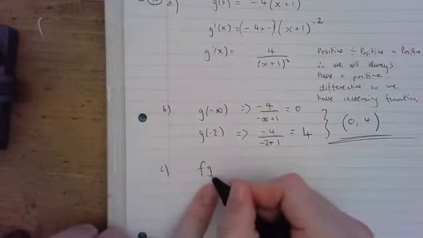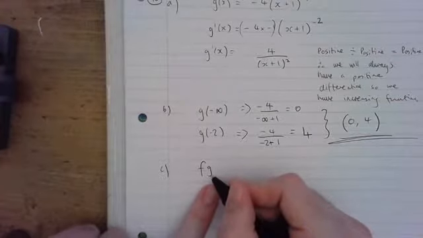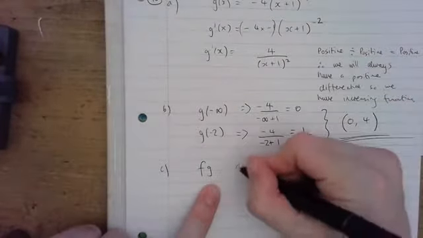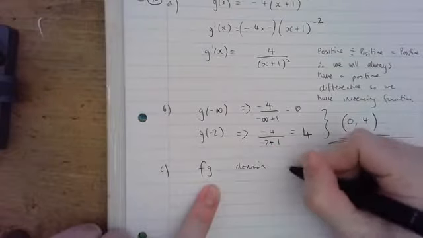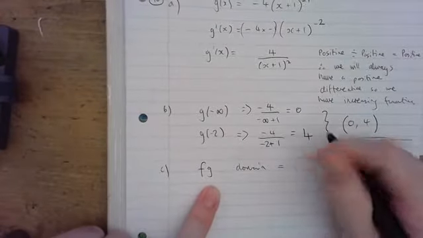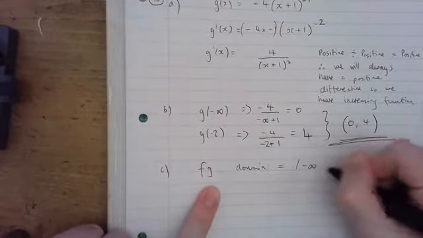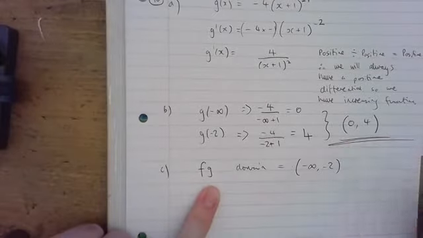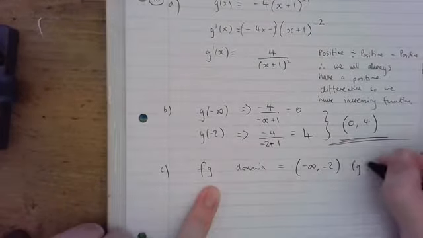So it is always the domain of the second letter. So f of g's domain is simply just g's domain. So it equals minus infinity to minus 2. You don't need to write down in brackets g's domain like I'm about to. I'm just doing that for you, okay?